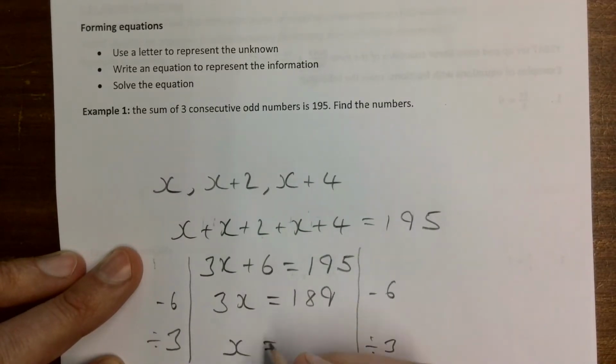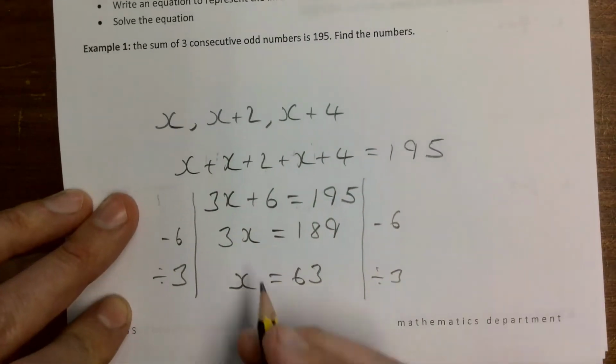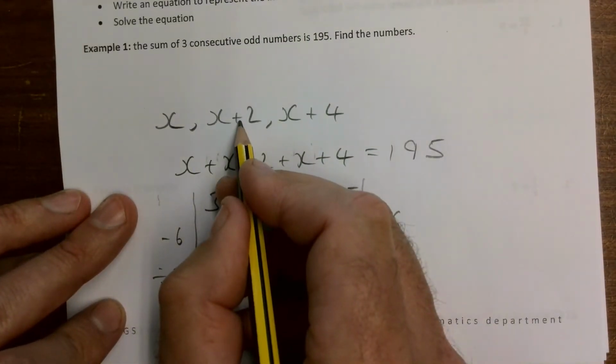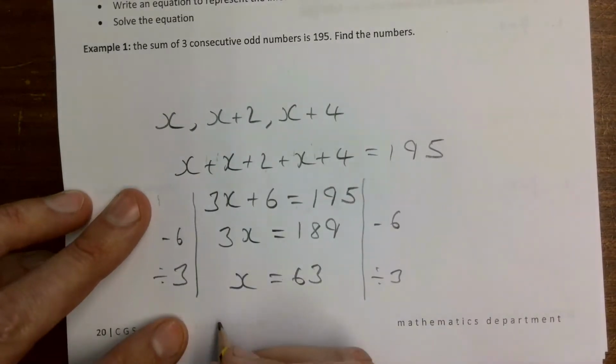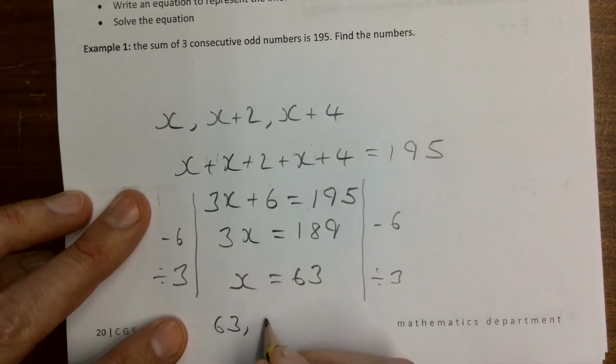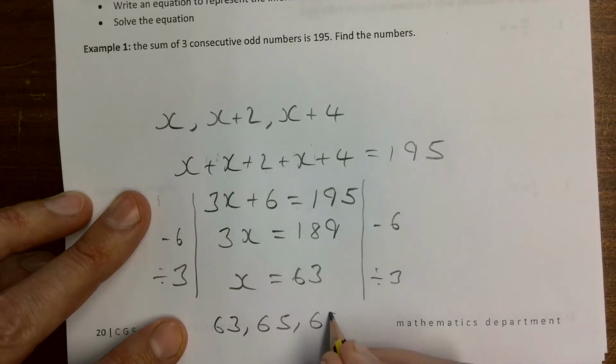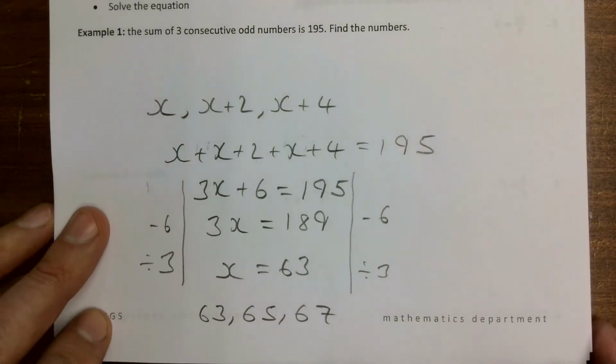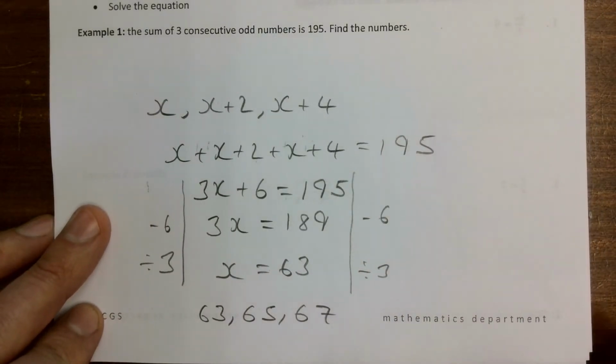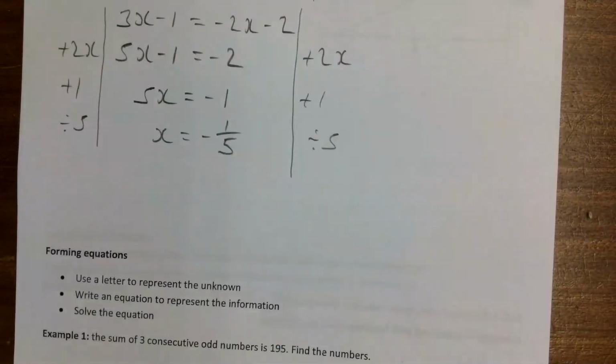What's that going to be? 63, I think. So one of my numbers is 63. Then the next number is going to be 65, and then 67. So 63, 65, and 67 are the 3 numbers, and sure enough, if you add those together, you will get 195.